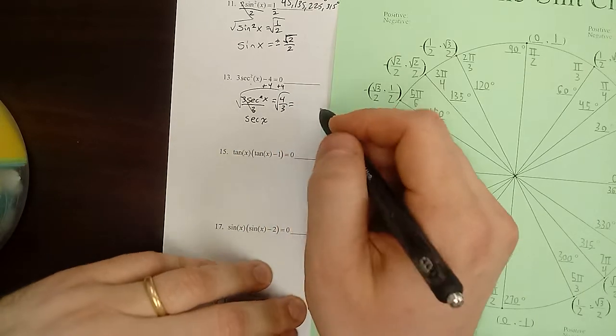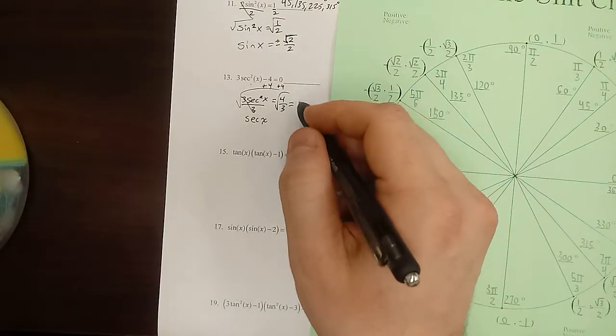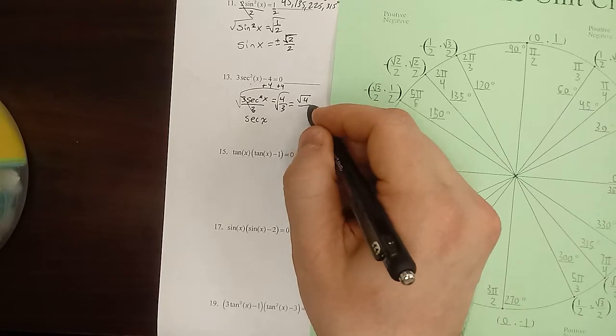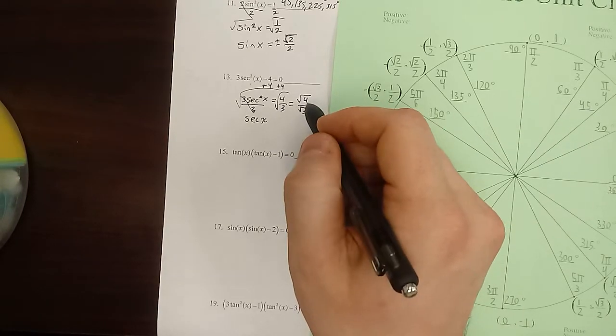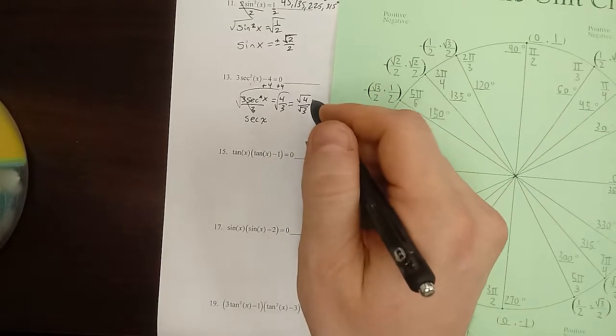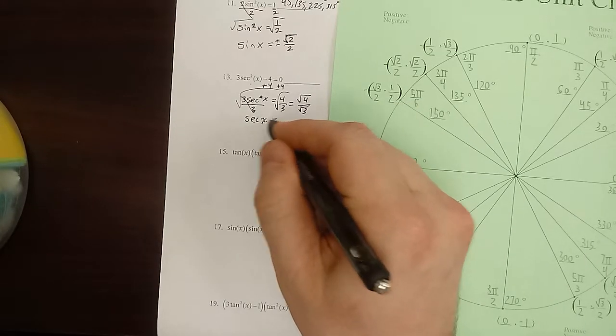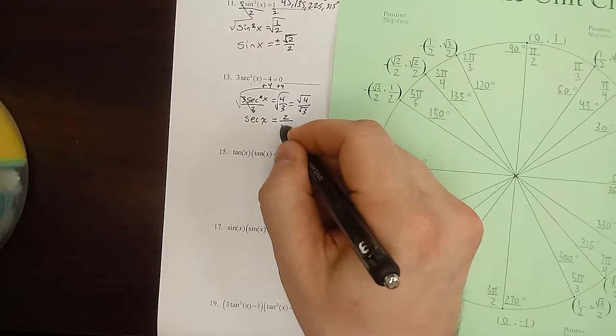I can actually think about that. Instead of the square root of 4 over 3, I can think about this as the square root of 4 over the square root of 3. And hey, square root of 4 is a number, right? Square root of 4 is just 2. So I can say secant x, you're just 2 over the square root of 3.